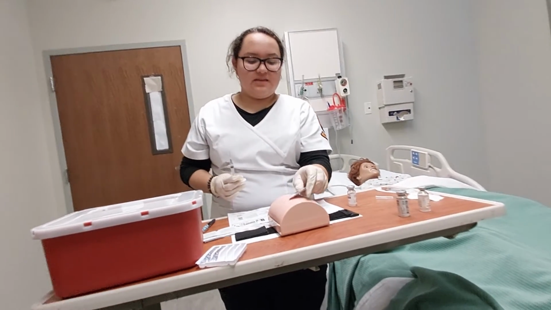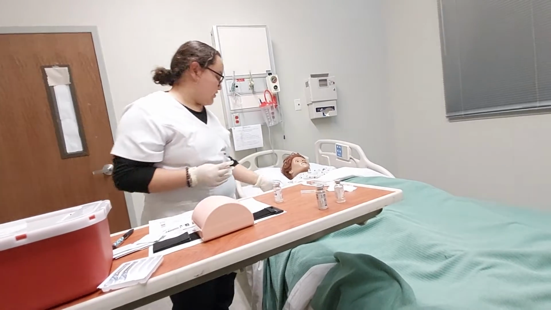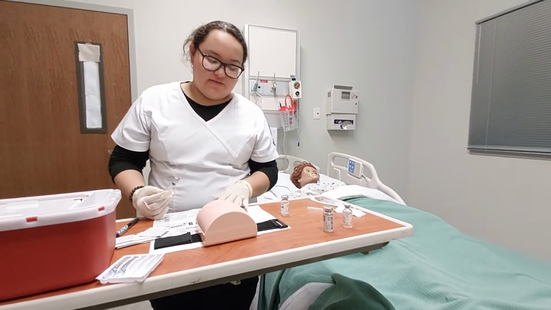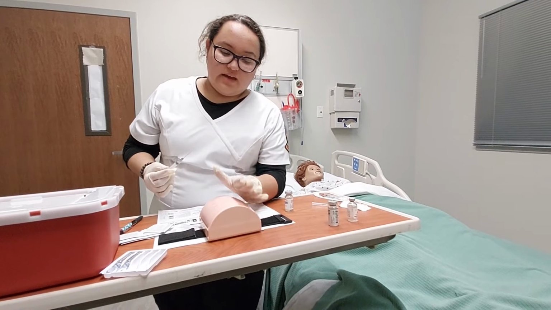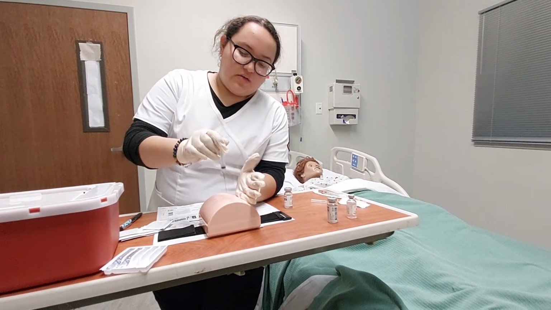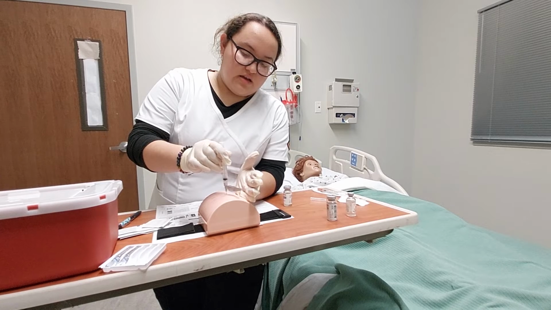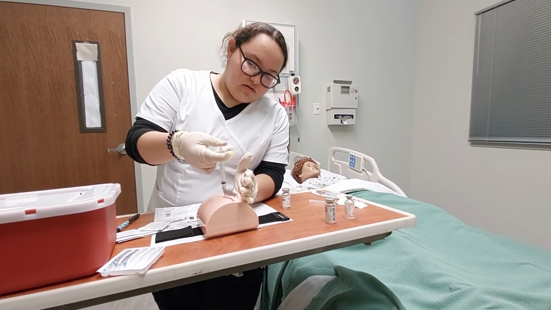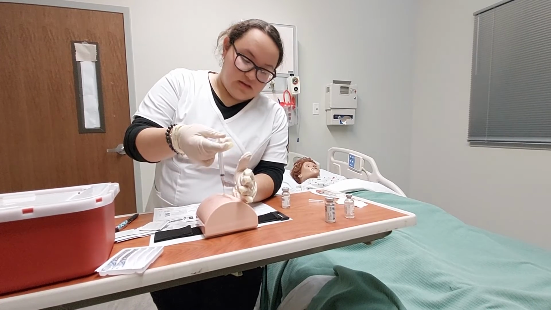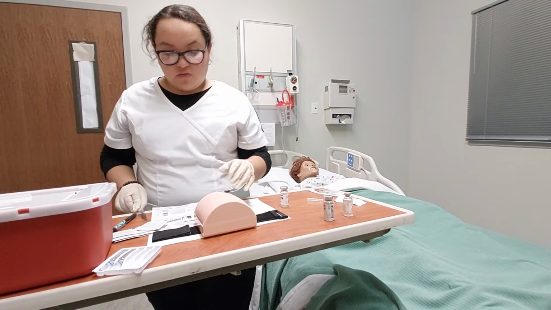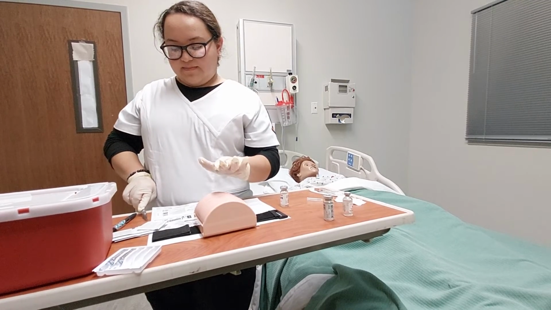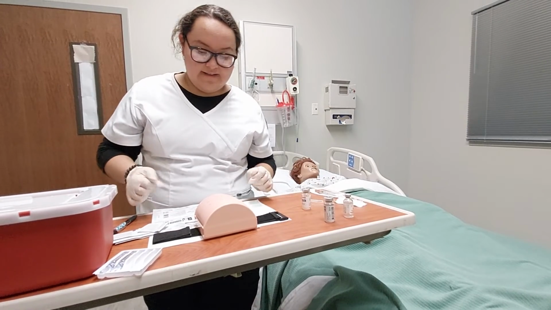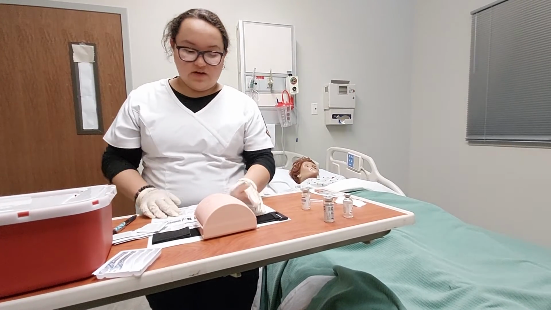Okay, I would clean the skin. We're giving it in the deltoid muscle. So I cleaned it. Now I'm going to wait for the alcohol to dry. And then I would do the Z-track method as well. And now we're going to be inserting. Ready? 1, 2, 3. Okay, go slow. Okay, and then take it out, let it go. We're going to put a gauze on it if it's bleeding. Okay, put that on there. Throw that in the sharps container.